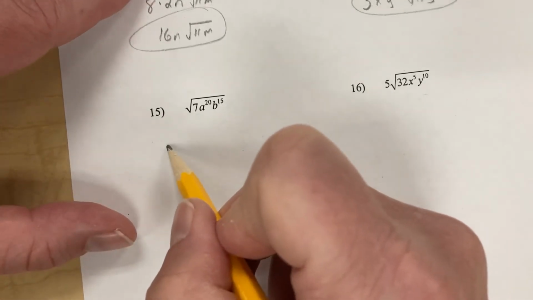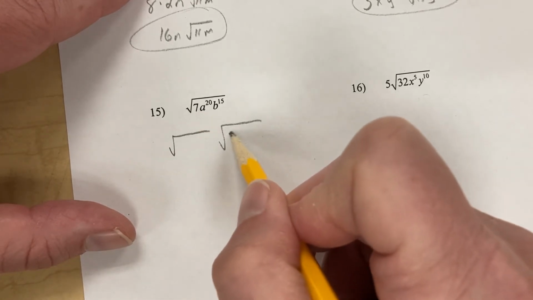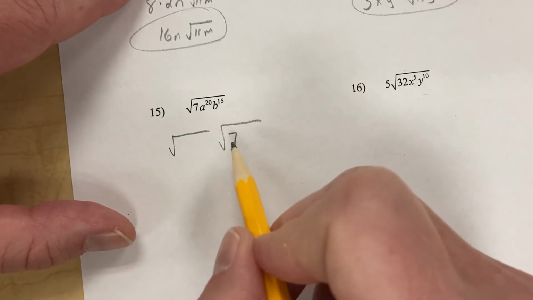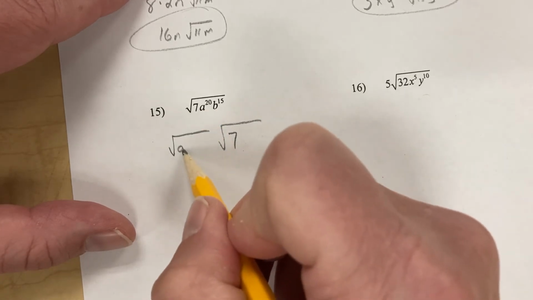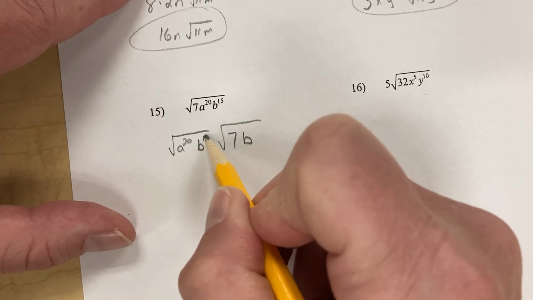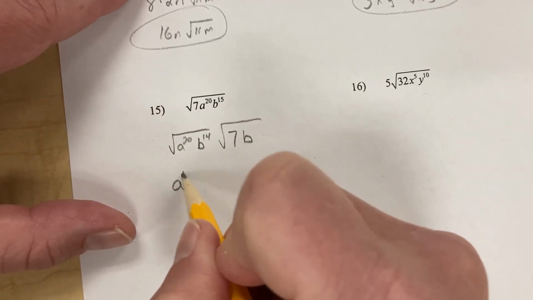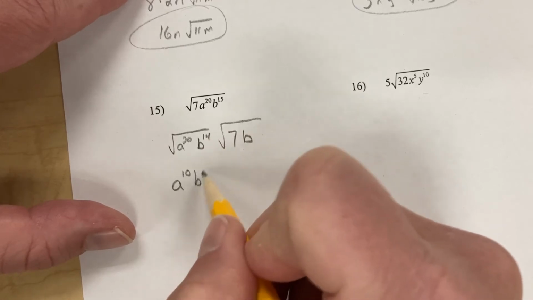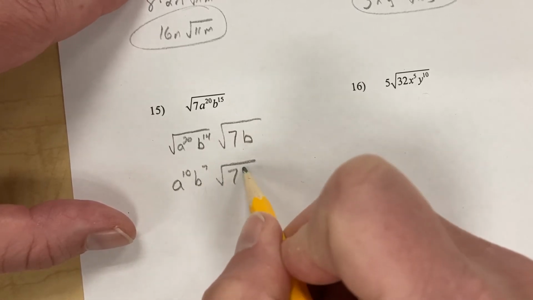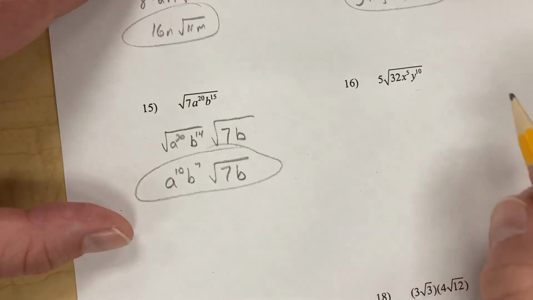For 15, 7 is not going to be able to be split, right? Square root of 7 is just square root of 7, so it actually is going to just go over here. I can put all 20 of these in here. I can take a b off and put the other 14 in there. Now square root of a to the 20th would be a to the 10th. Square root of that would be b to the 7th times square root of 7b. That'd be my answer there.